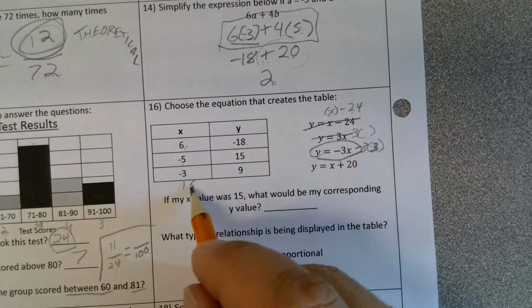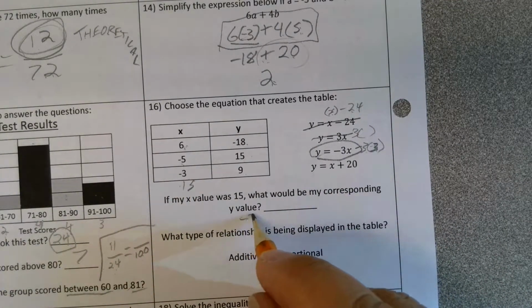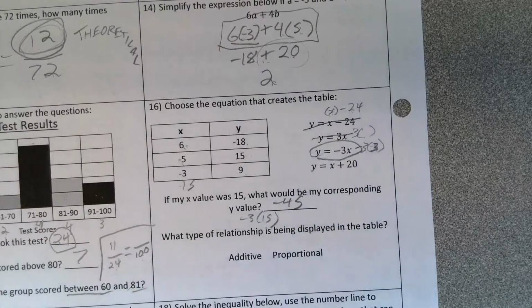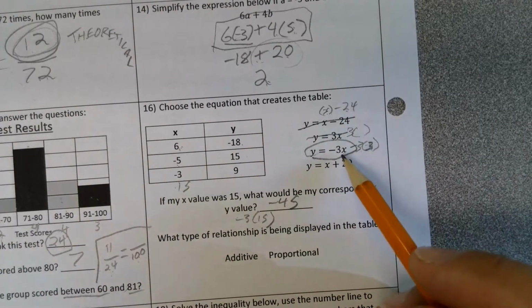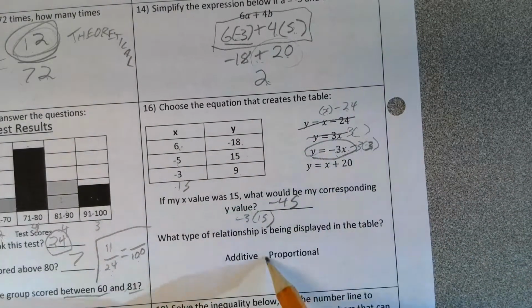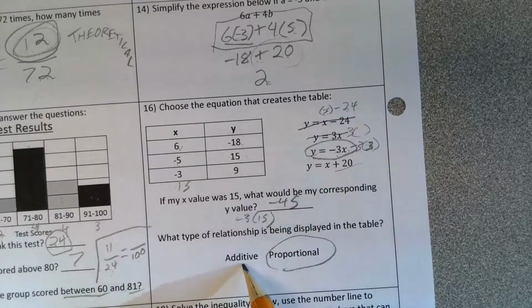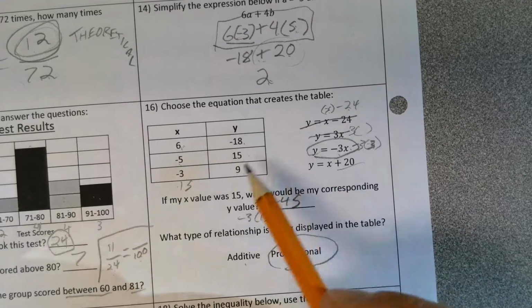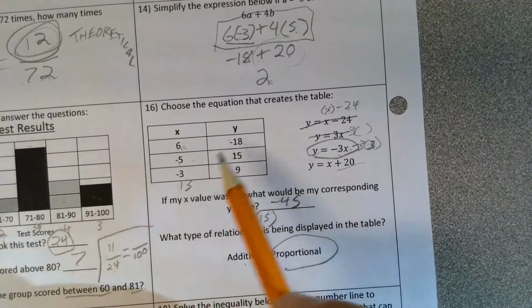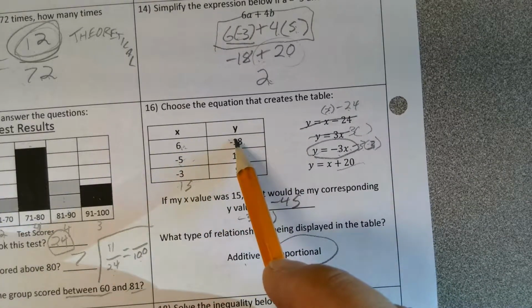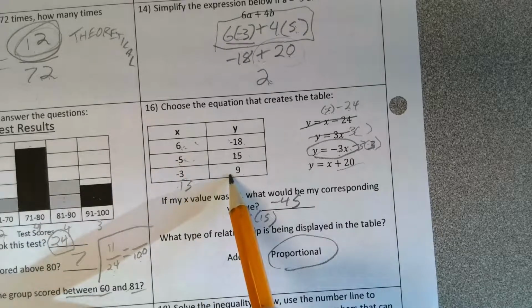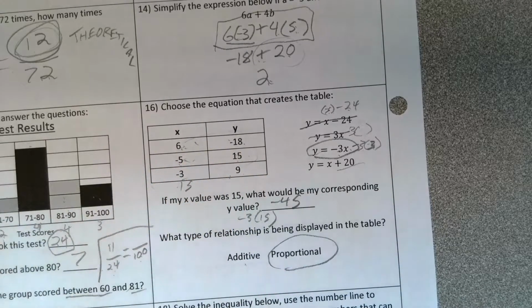If I had a 15 in here, I'd basically be thinking -3 times 15, and I'd get -45. If you see that you're multiplying x by something, it's going to be proportional. If you were adding, it'd be additive. Here's the real cool thing. You know a table's proportional if you can do that whole cross product thing. -5 times -18 divided by 6, you get 15. If you do -3 times 15 divided by -5, you get 9. So that's when you know something's proportional as well.